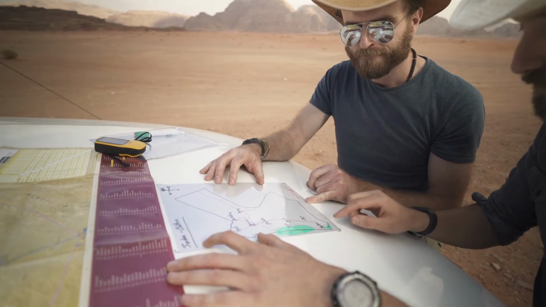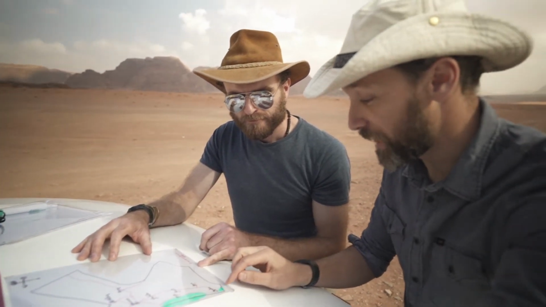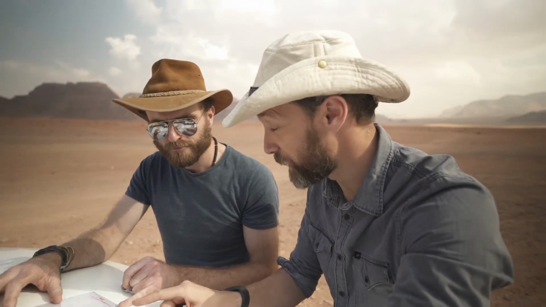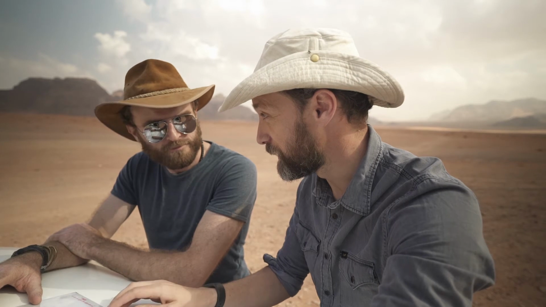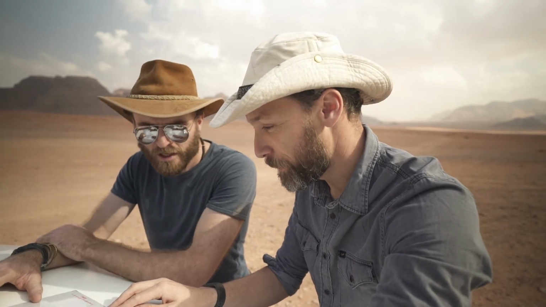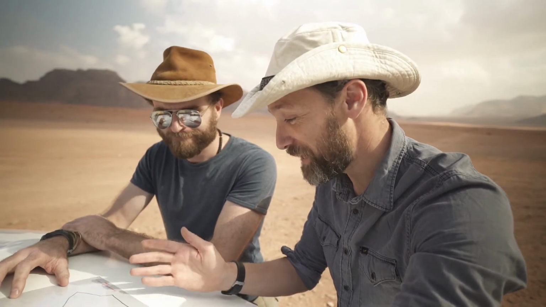So I could use this map to know how to get from, say, Mujib on the Dead Sea down to Aqaba, and I could work out which direction to go in, and then also what sort of distance it's going to take. Exactly. But if something is getting in your way, you can take that layer out and make it simpler and easier to read. Okay, that's brilliant. Layers, so simple.